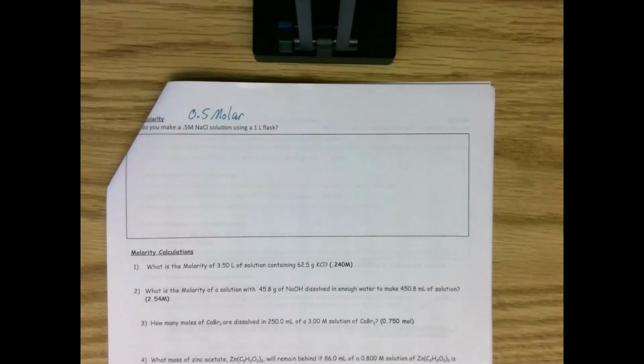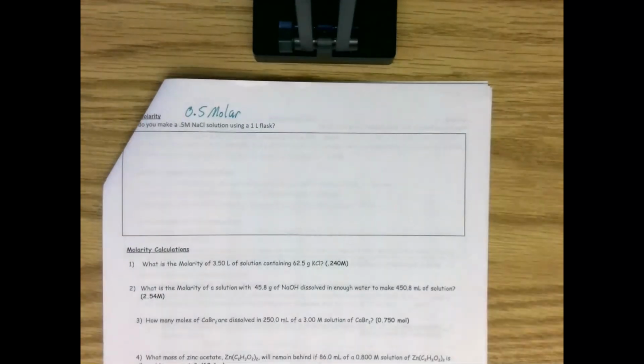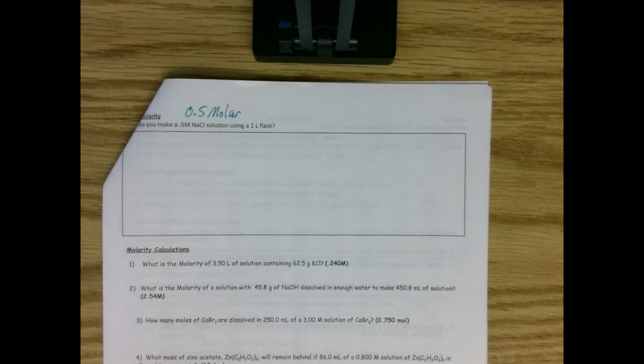Using a 1 liter flask. So here is a volumetric flask, we remember. They come in different shapes and sizes, but they only come in nice round numbers: 50, 100, 250, 500, 1,000. Okay? And they're only good for measuring one volume. Right? This says 1,000. It has a line at 1,000. That's all it's good for. Okay? So I want to make this thing full of 0.5 molar sodium chloride solution.